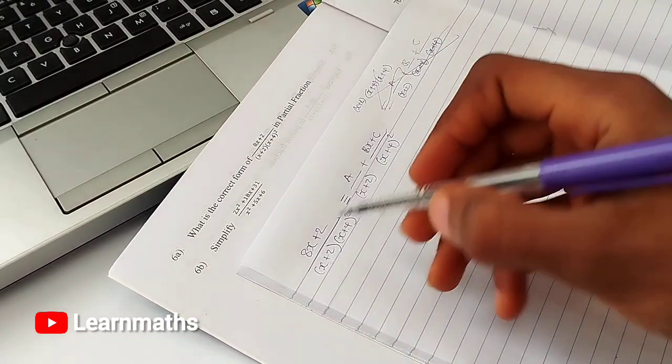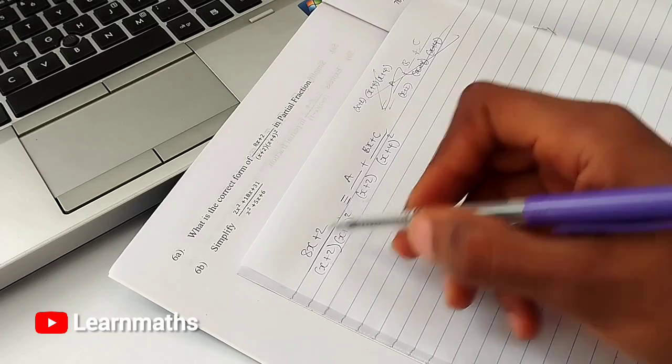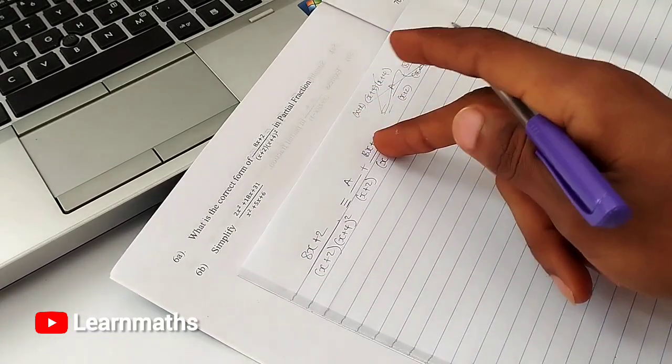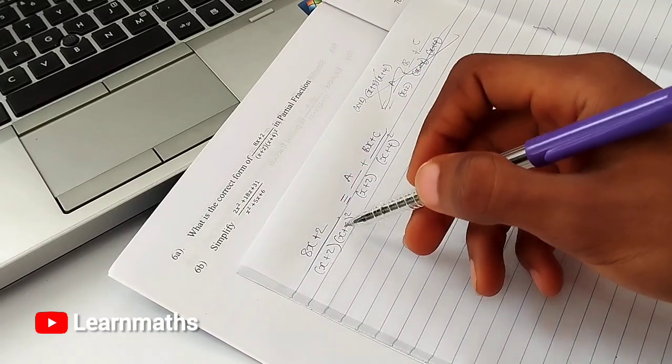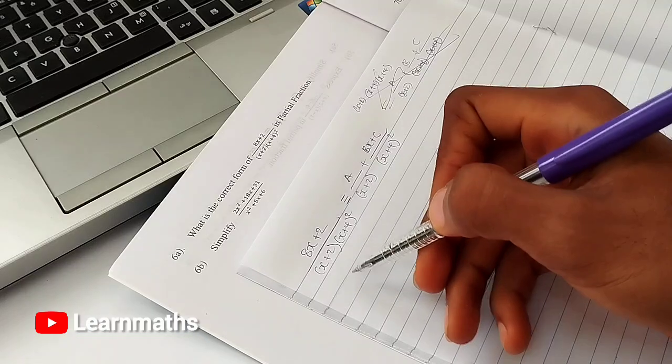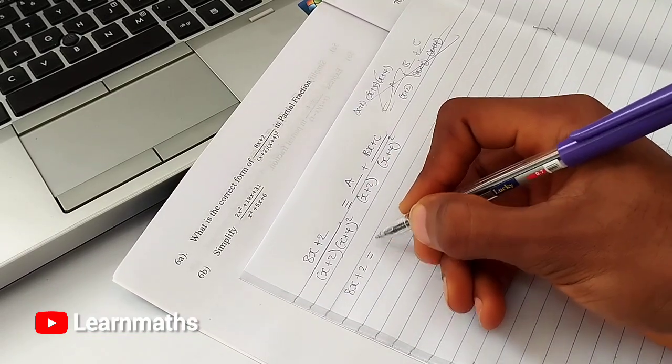Like we did before, we are going to multiply through with this denominator here, which is (x + 2)(x + 4)². We're going to multiply through these 3 terms. So if I multiply this first term with this denominator (x + 2)(x + 4)², it is going to cancel out, right? Leaving me with 8x + 2. Now this will be equal to A.